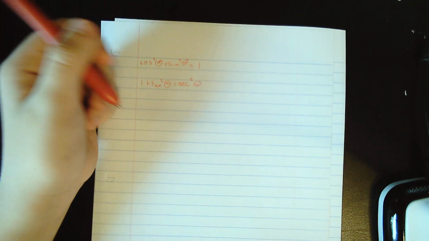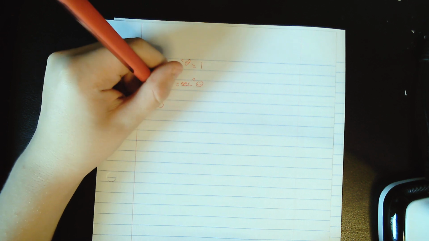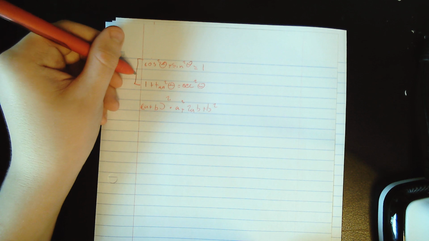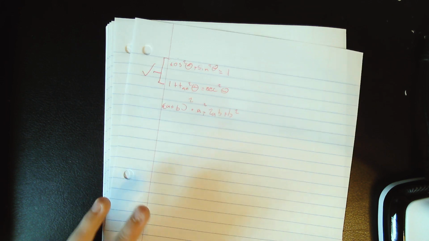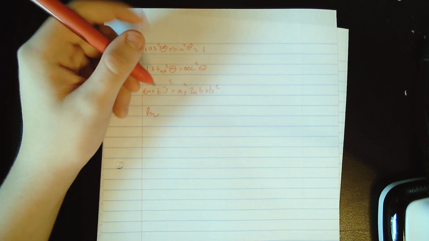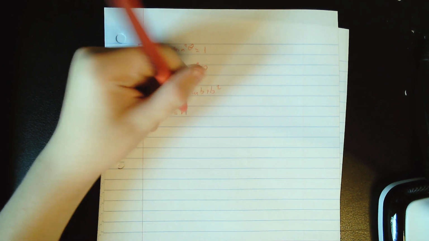Now a couple other ones real quick. If we have (a plus b) squared, then we know that that's equal to a squared plus 2ab plus b squared. Sorry, I forgot to mention this: keep an eye on these two, because they are going to be useful throughout some of these problems. If we have the natural log of x to the n power, we can write that as n times the natural log of x.